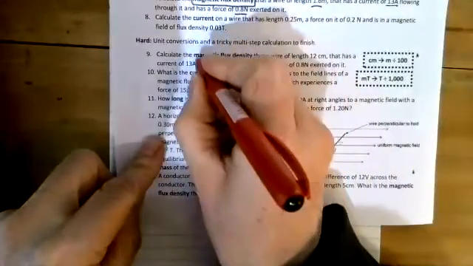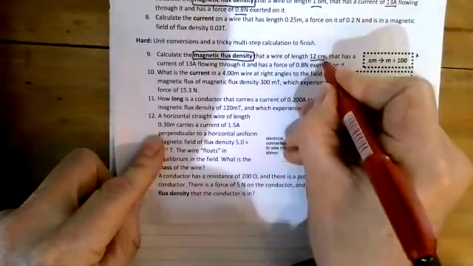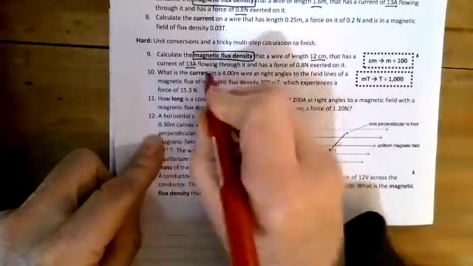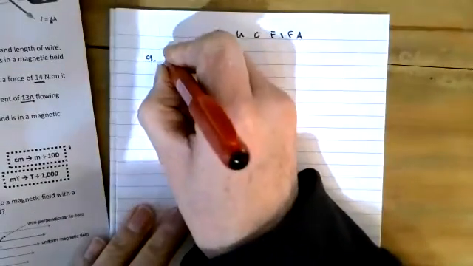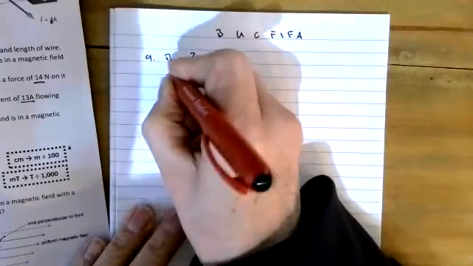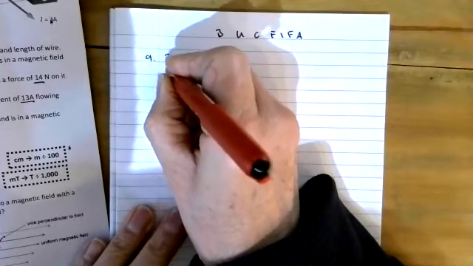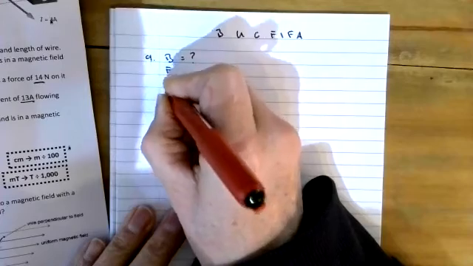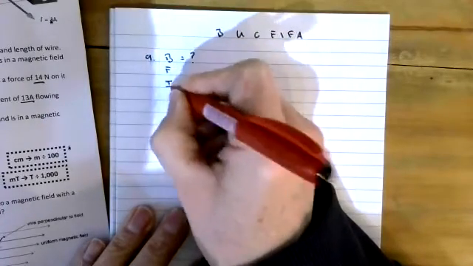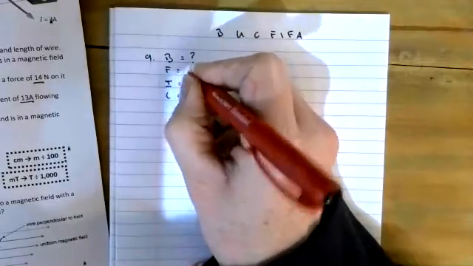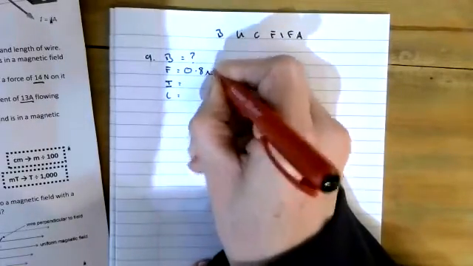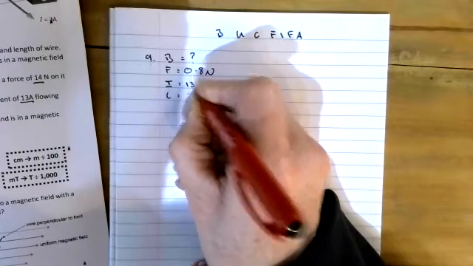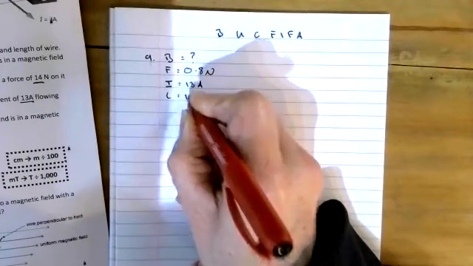Calculate the magnetic flux density. So I've boxed that. A wire of length 12 centimeters has a current of 13 amps flowing through it and has a force of 0.8 on it. So I'm working out magnetic flux density. The other variables are force, B, I, and L. Just going to write these down now. So it tells me I've got a force of 0.8 newtons, a current of 13 amps, and a length of 12 centimeters.